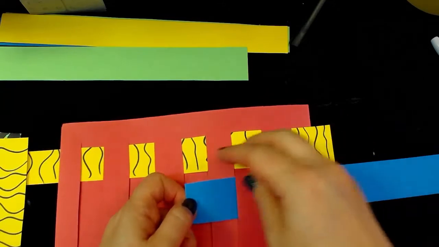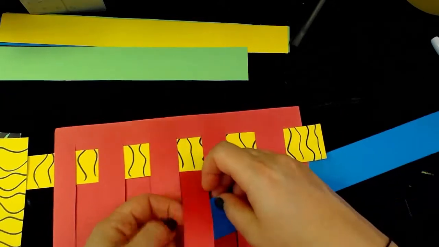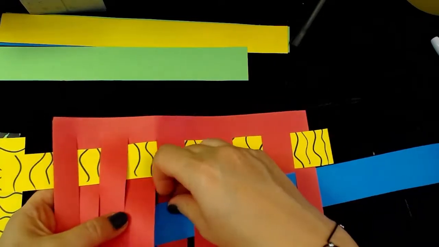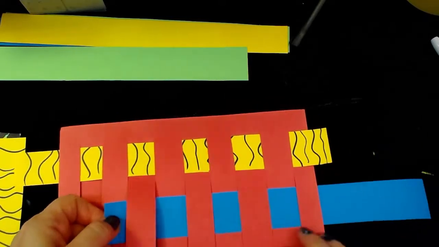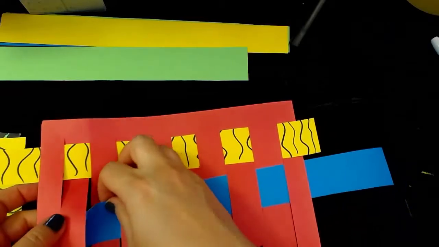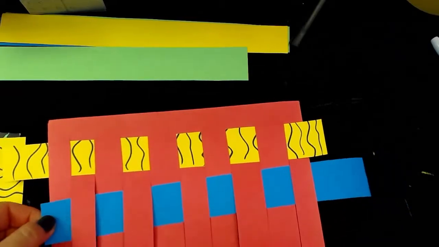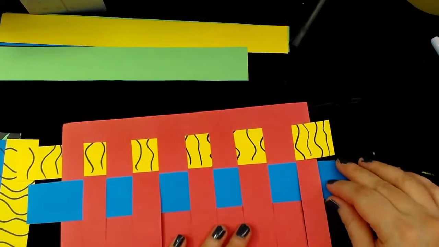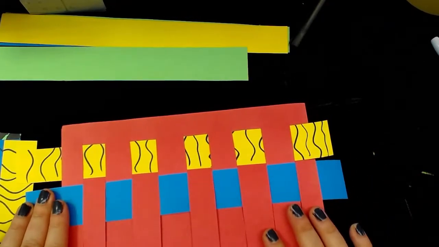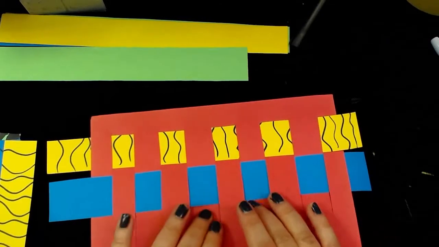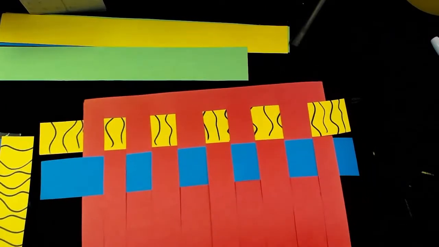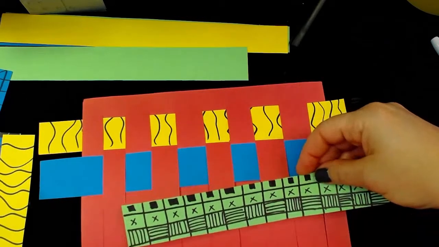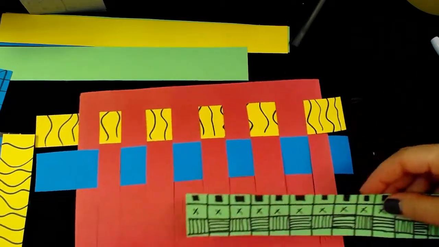Now if you make a mistake, guess what? You pull out the strip of paper and you just start over. And you know what? In some cultures, the way that they weave and make art, in Native American cultures this is true, they weave a mistake purposely into their weaving to remind themselves that they are not perfect, that only their God is perfect.